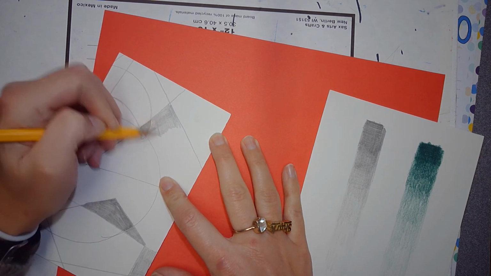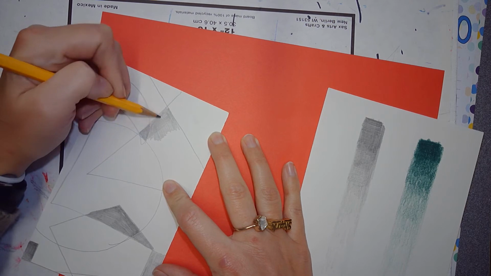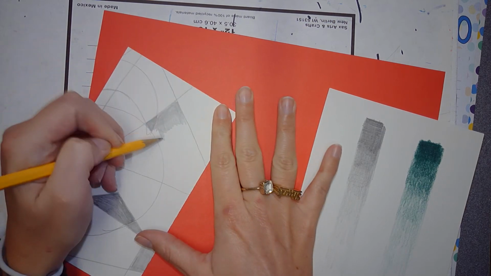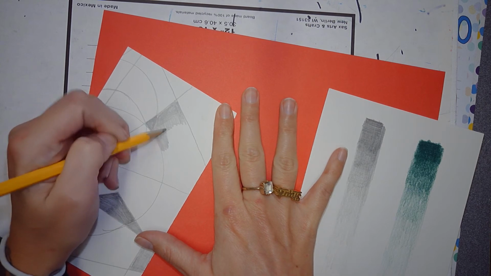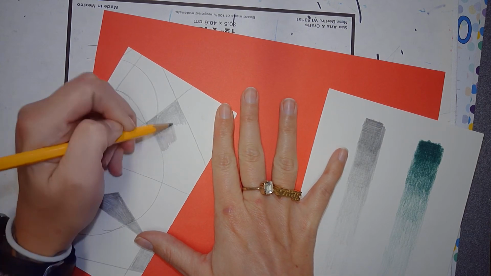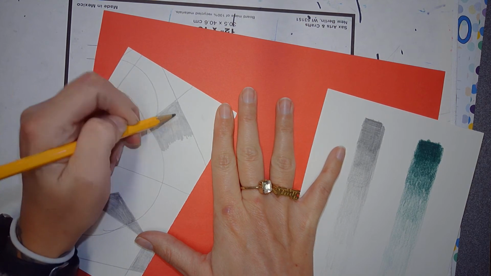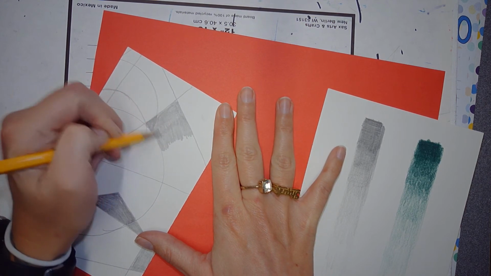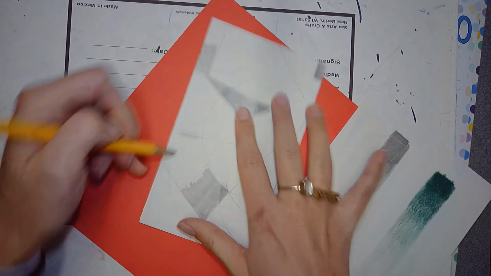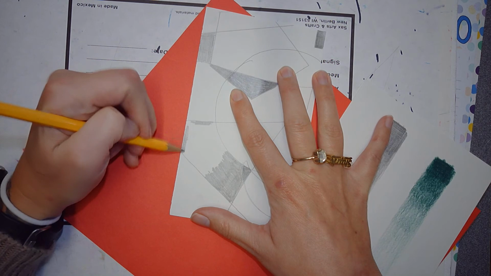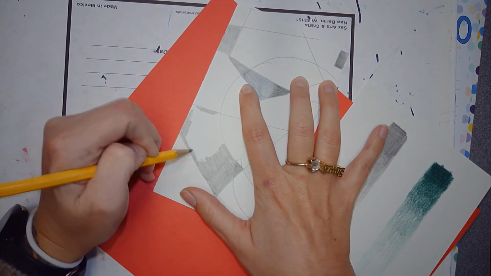So the only difference from that first one that I did was this is just slightly lighter. It's a lighter value on my value scale. And for this project, you will have quite a bit of time. It takes a while. So if you need to, stop and give yourself a break, it's a lot to fill in. You'll have many days to do this, so don't feel like you have to get it all done in one shot.